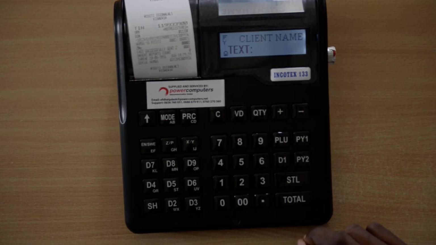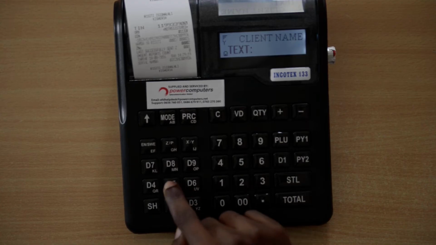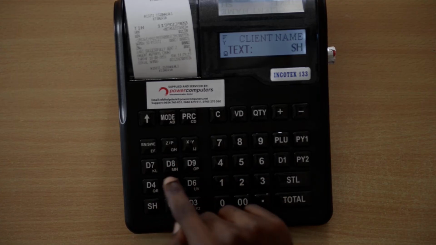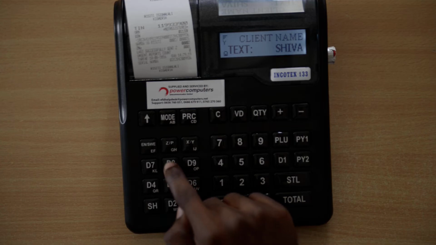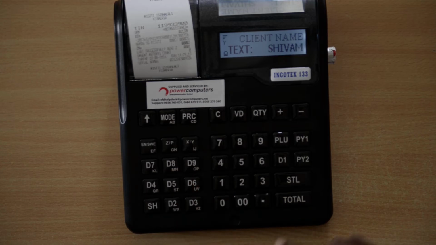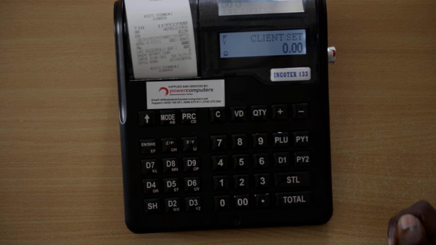I write my client name. Let me say my client name is Shivam. I press S, Shivam. The next step, I press total. The machine will ask me client set. This is where I proceed with my sales.